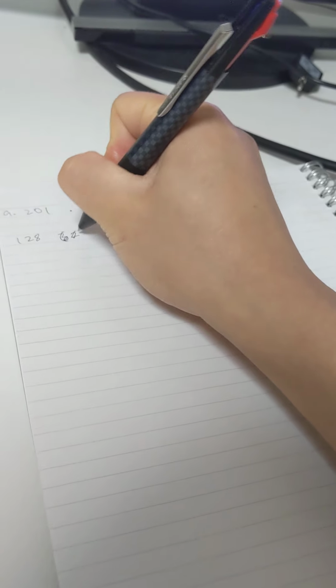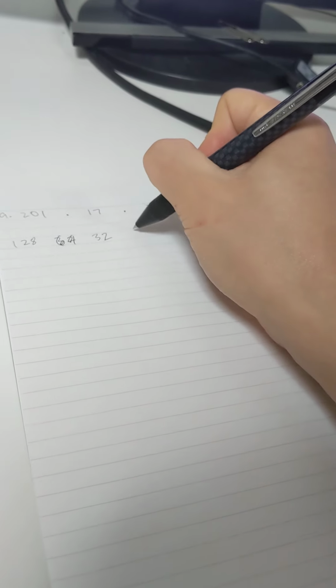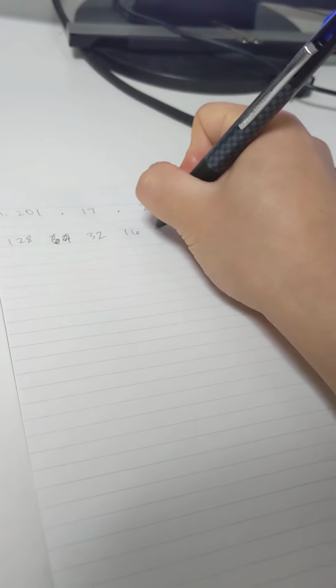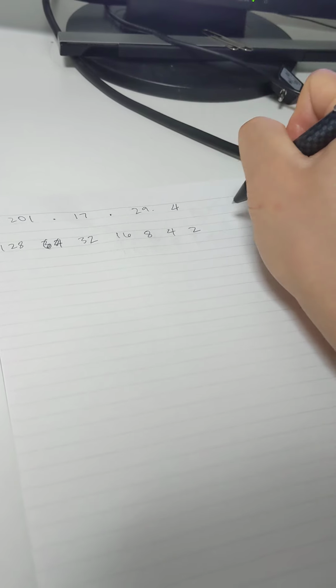Okay, so we need a converting chart. So 128 divided by 2 is 64, divided by 2 is 32, divided by 2 is 16, divided by 2 is 8, divided by 2 is 4, divided by 2 is 2, divided by 2 is 1. Okay, so 1, 2, 3, 4, 5, 6, 7, 8. That's an octet. Convert it into binary numbers.